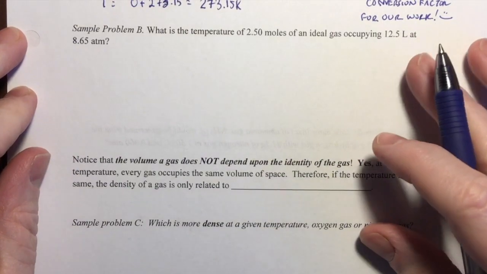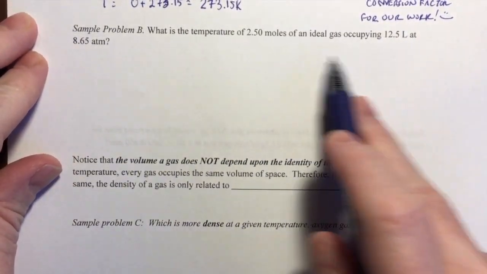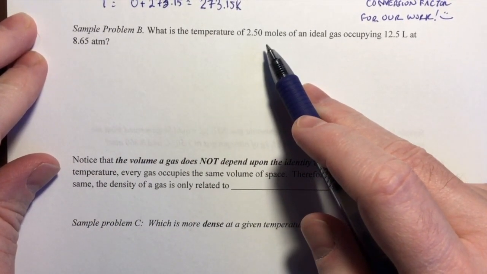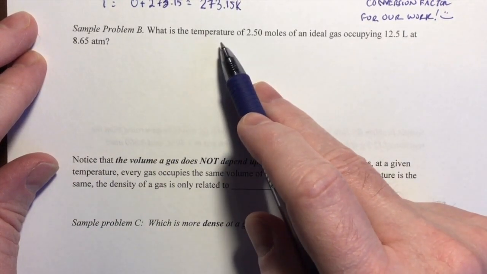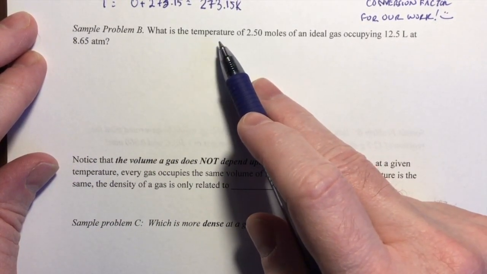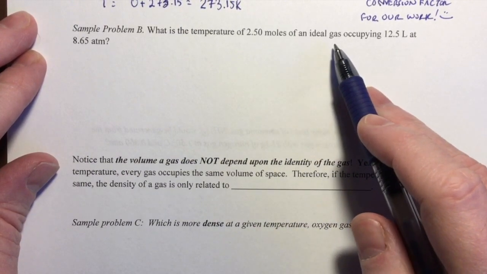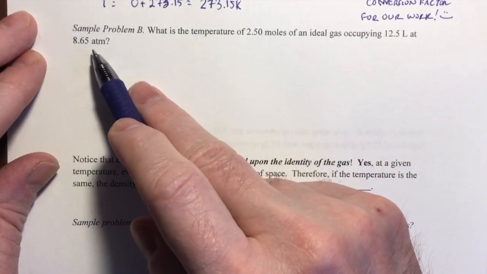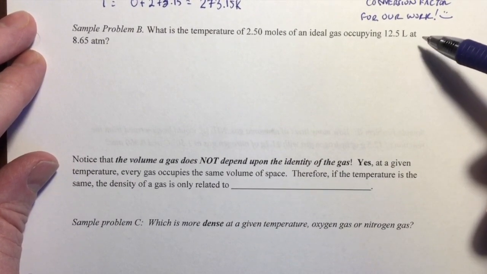Okay, coming back from pausing the video, we're taking a look at sample problem B. Let's take a look at the question first of all, and make sure that we understand why it allows us to use the ideal gas law and not one of the other gas laws that we've talked about already. So it says, what is the temperature, looking for temperature, of 2.50 moles of an ideal gas occupying 12.5 liters at that pressure?